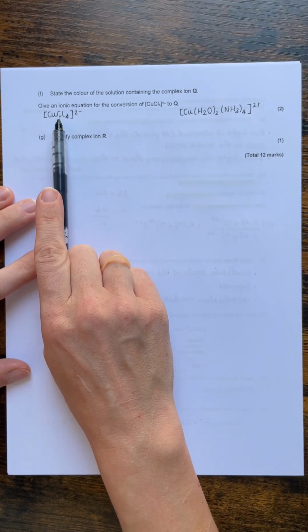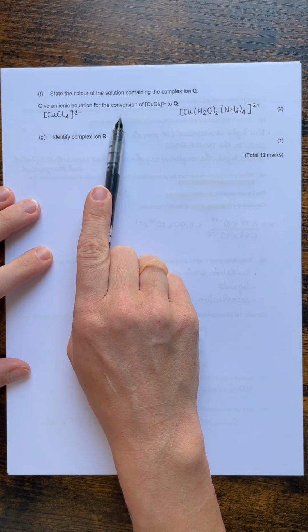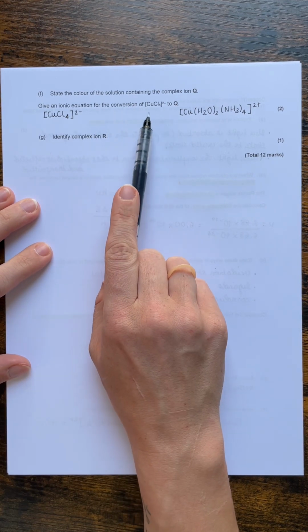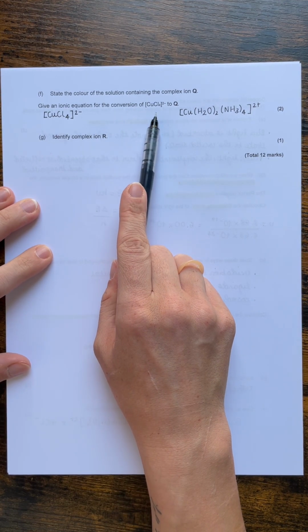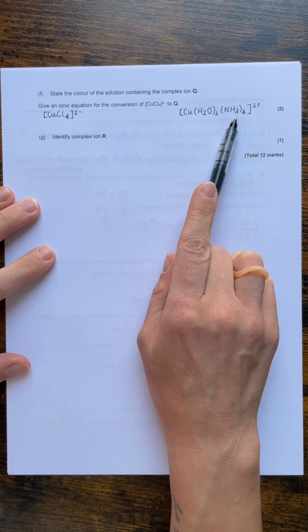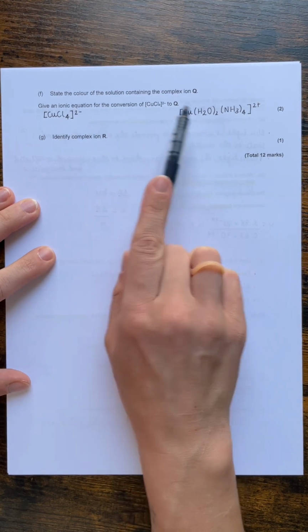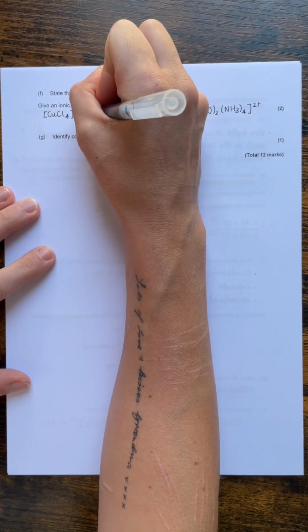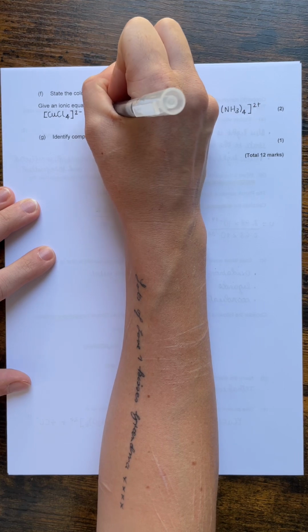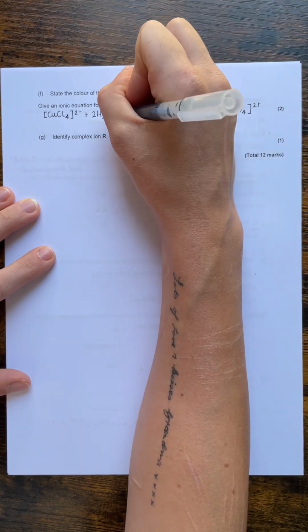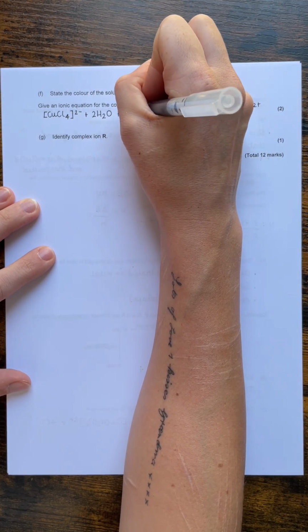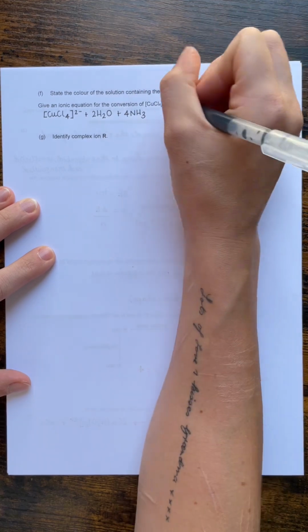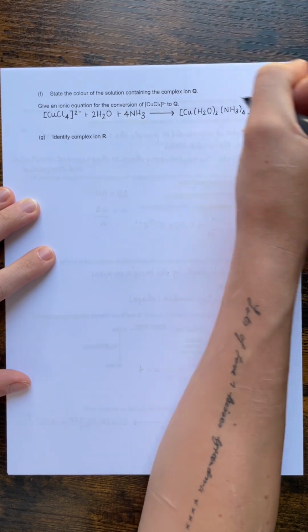We don't need to think about this originally becoming the hexaqua ion, then getting the blue precipitate with the 4 waters and the 2 OH-, and then it becoming this. We just need to show how we're going from here to here. So I need 2 waters, and I need 4 ammonias. And that will give me complex ion Q.